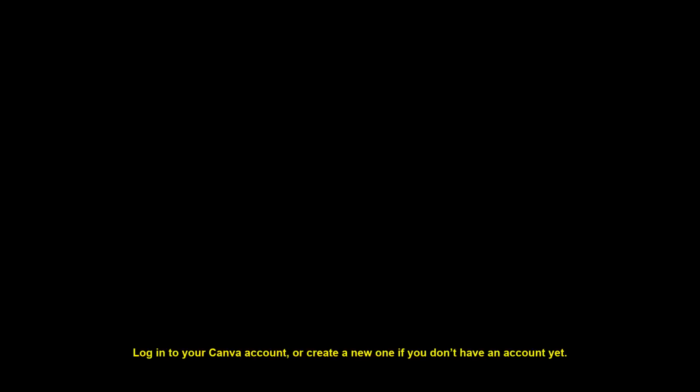Log into your Canva account, or create a new one if you don't have an account yet. Once logged in, input property flyer in the search bar at the top. Browse through the various templates available and select one that suits your style. Click on the chosen template to open it in the Canva editor.